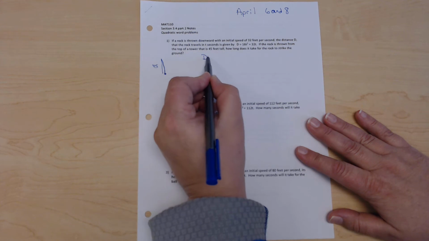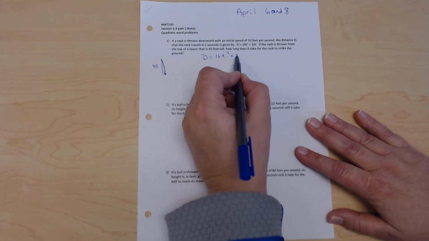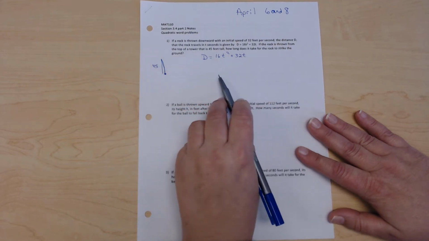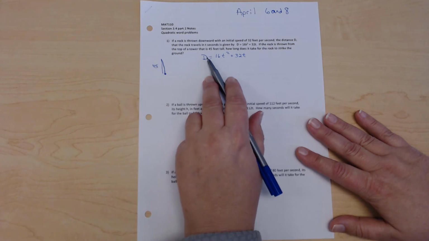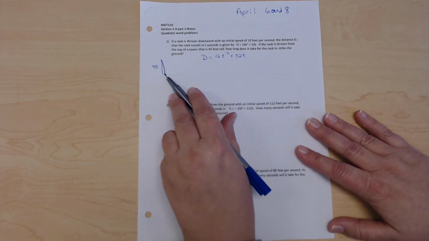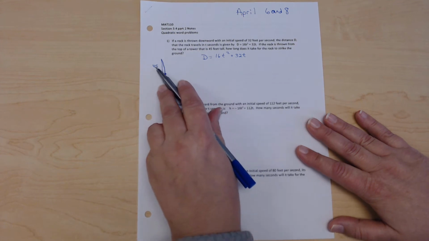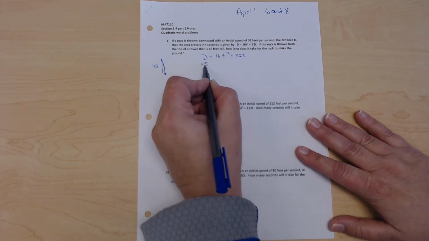D is the distance that it's traveled, and T stands for time. Well, I know the distance. How far did this rock go if it was a 45-foot tower and we want to know when it hits the ground? It traveled 45 feet. So the distance is 45.